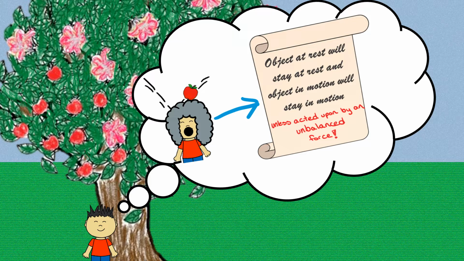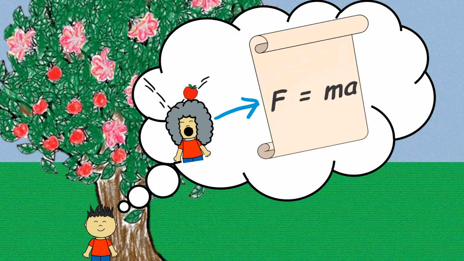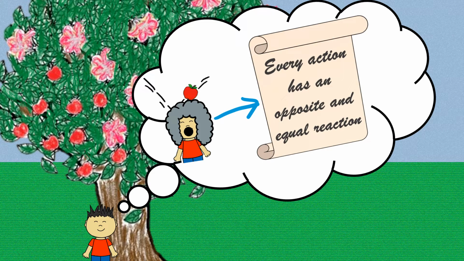The next is the second law, which states, yes, Alex, the second law deals with mass and acceleration in relation to force. Basically, it states that mass times acceleration equals force. And lastly, the third law states, you got it, Alex, that every action has an equal and opposite reaction. Well, that's it.